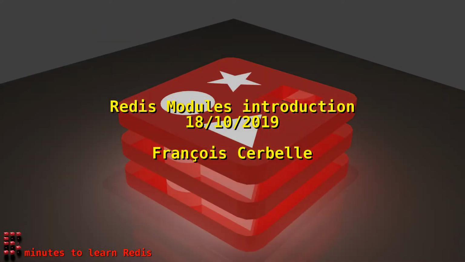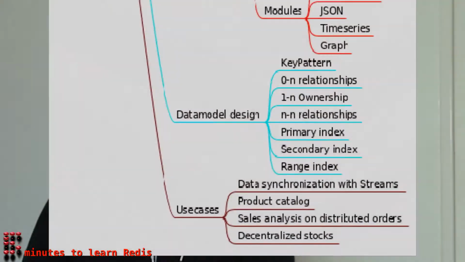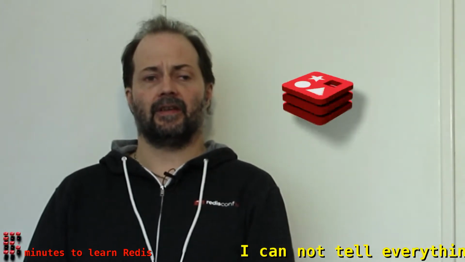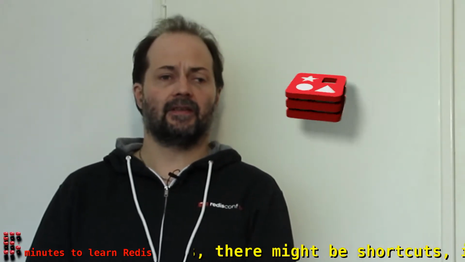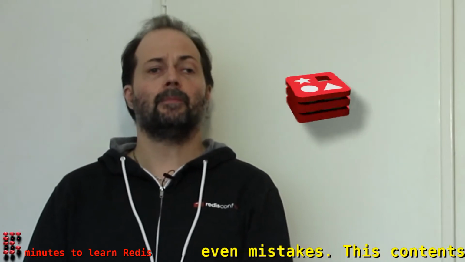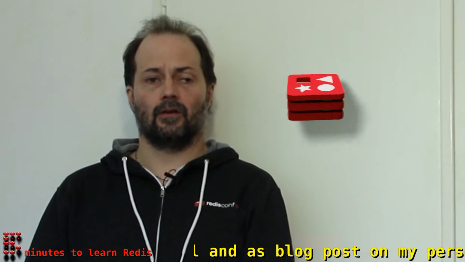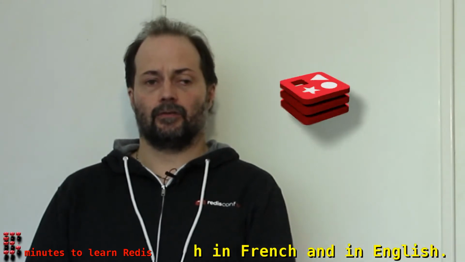Redis modules introduction. Welcome back in these 5 minutes to learn Redis series. I already listed the native Redis data structures. Redis can dynamically load modules to implement any data structure or any feature inside its core, leveraging its architecture. Now I try to give an overview of this infinite extensibility.